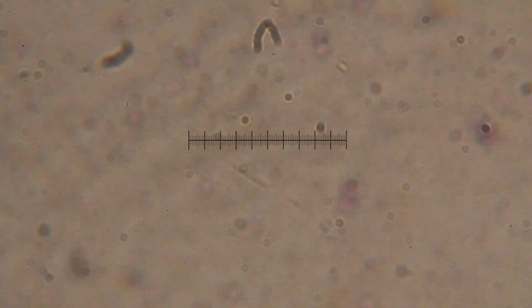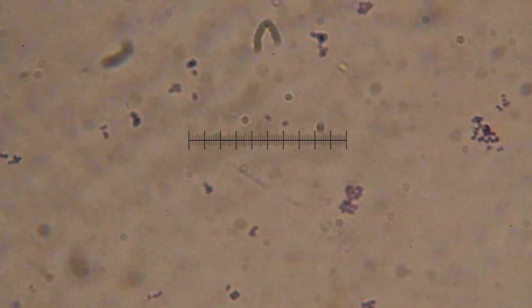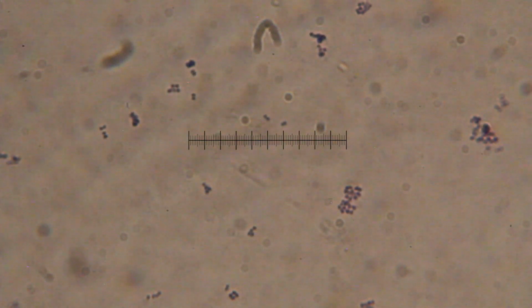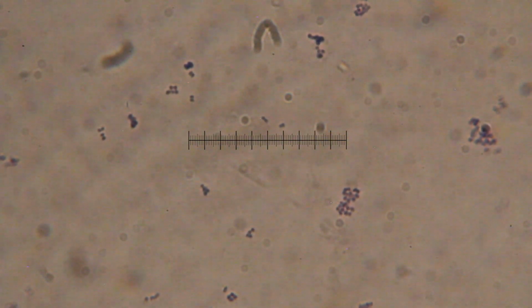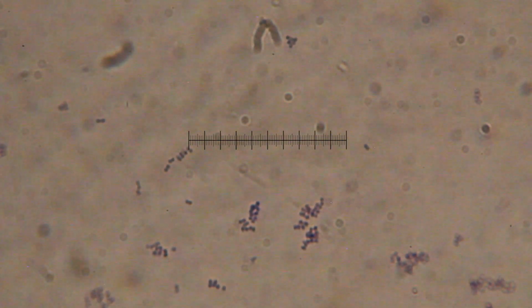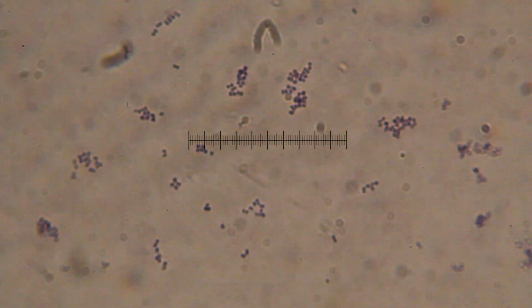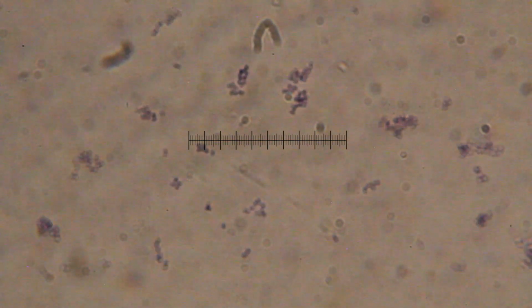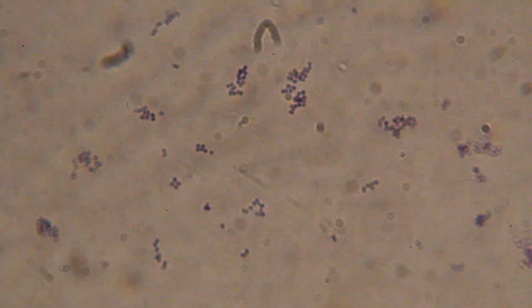There we go. So here's the other colony. So I did 2 colonies on this one. Here is my second colony. These bacteria are also taken from the same contact plate. And we can see here that their shapes and arrangements are different.